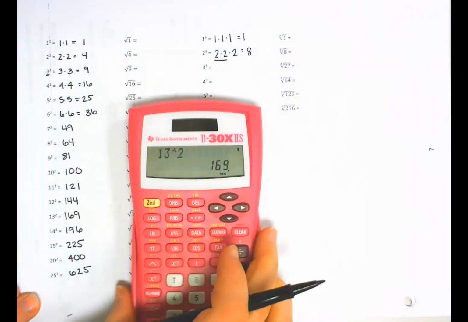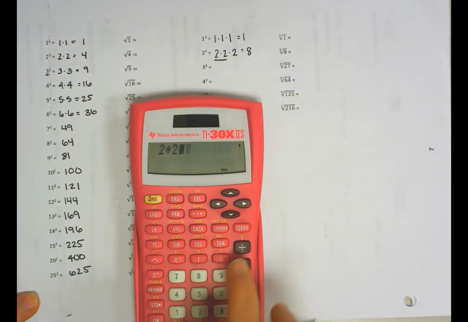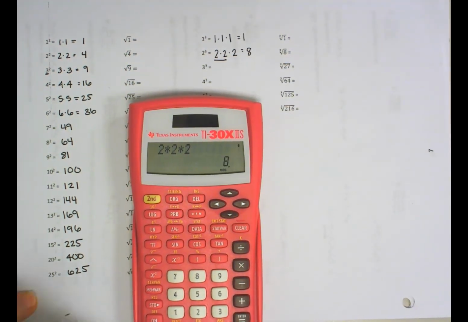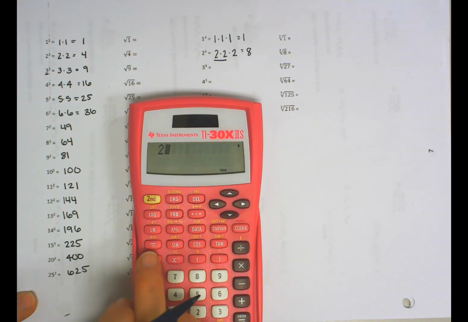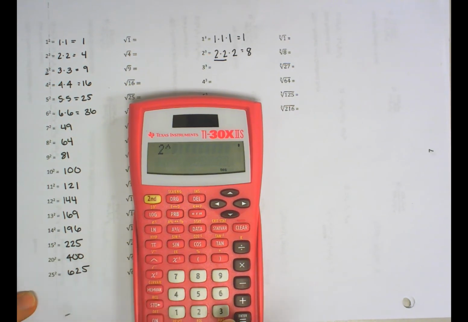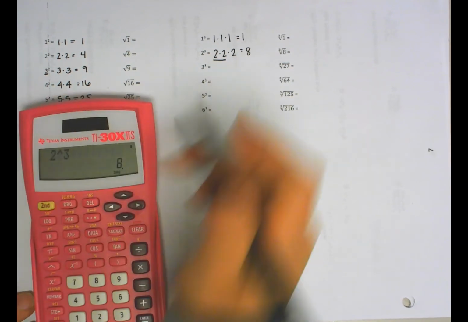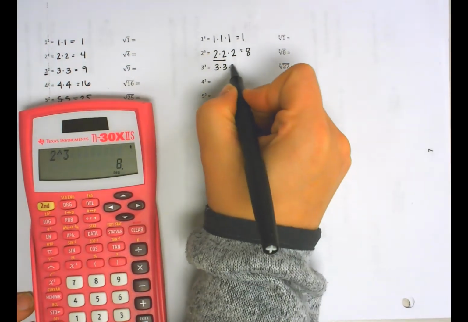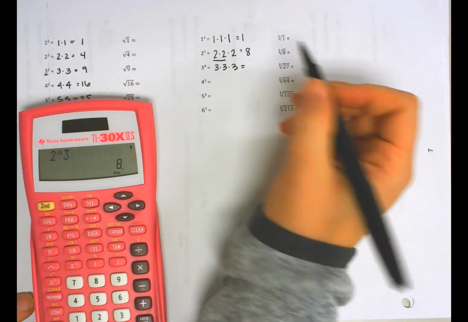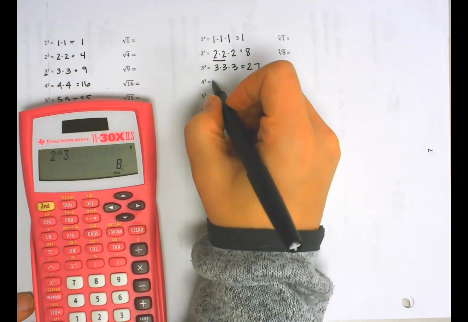You can do it on your calculator. 2 times 2 times 2. Or you could use the exponent button, 2, that up arrow right there, and then pick the number 3 to the third power. You get the same answer either way. So 3 cubed means I'm multiplying 3 together 3 times. That would give me 27.